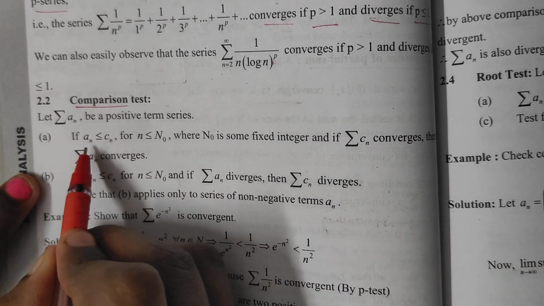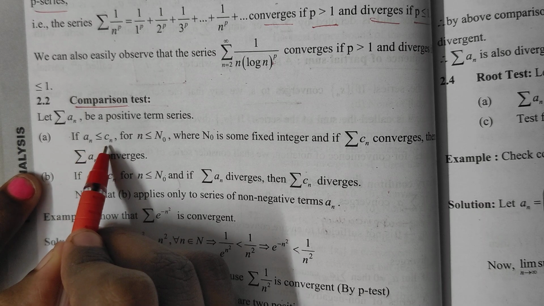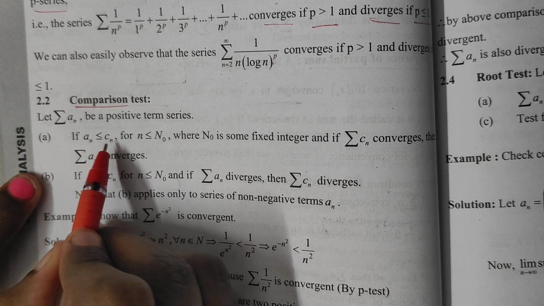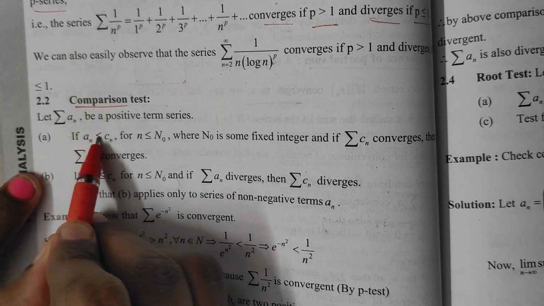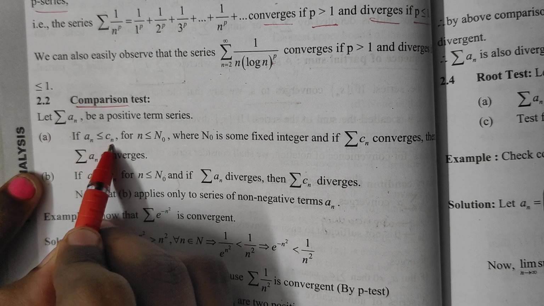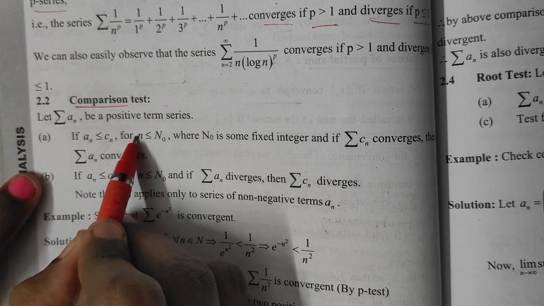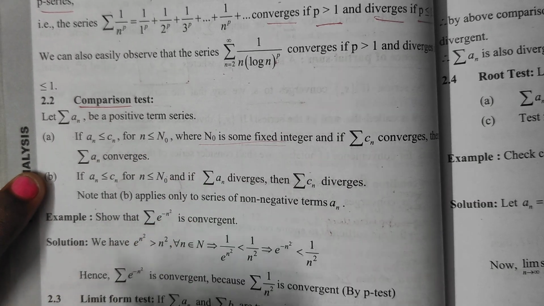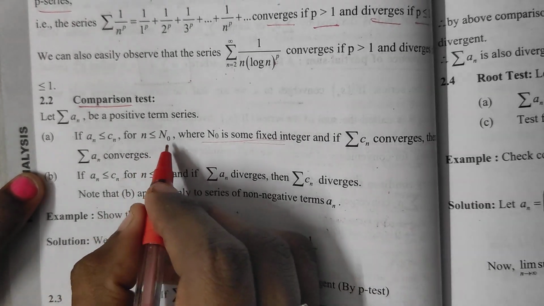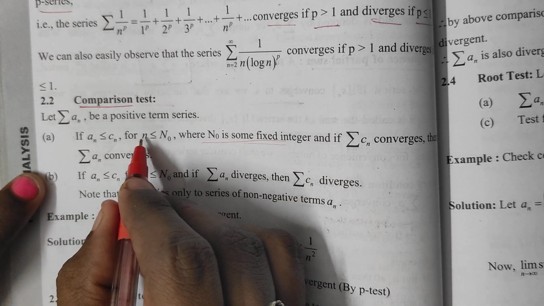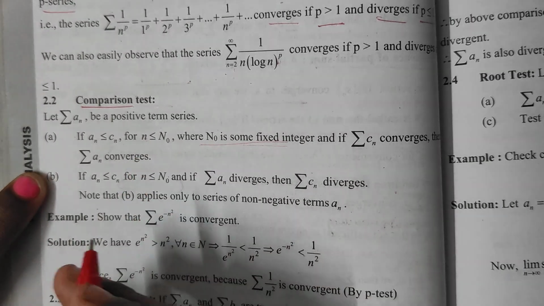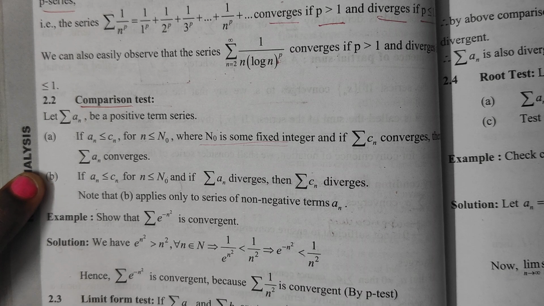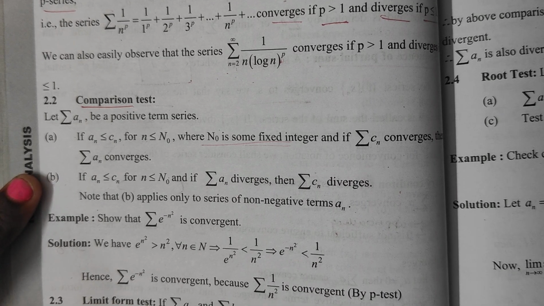See, there is one sequence, and here also there is one sequence. This sequence is less than or equal to this sequence. Take n naught as some fixed number, for example 10, so n is a natural number.